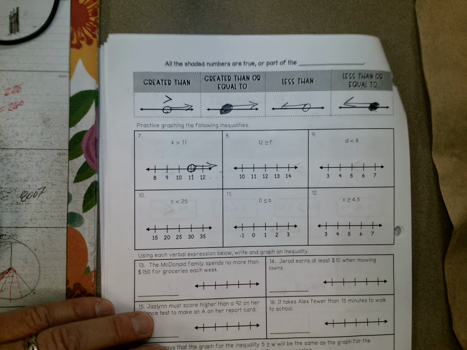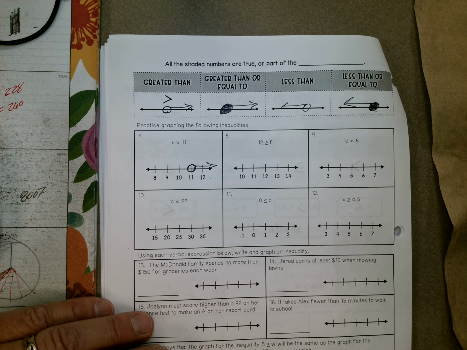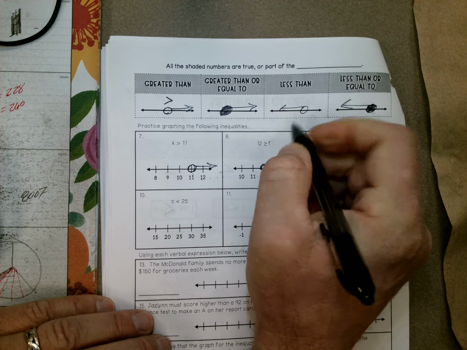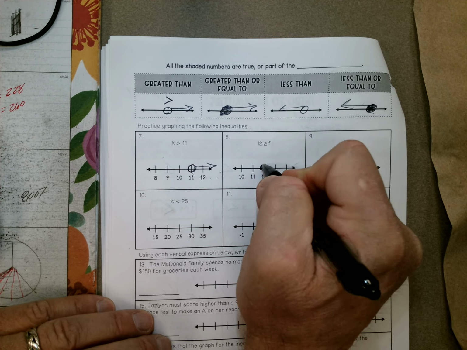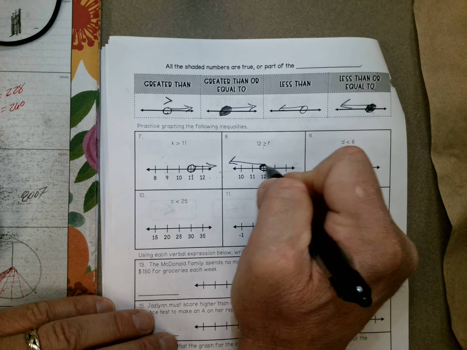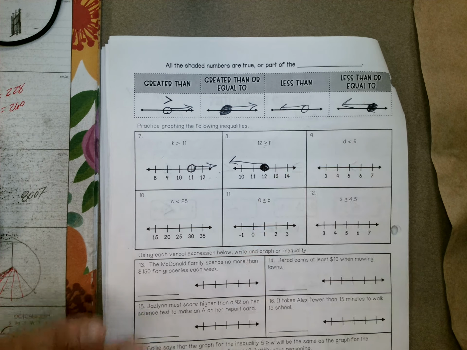Okay, 12 is greater than or equal to F. Now, if we circle 12, 12 is going to be greater than or equal to F. So F is going to be less than. Now, since we have the equal to sign, we're going to fill in the circle.